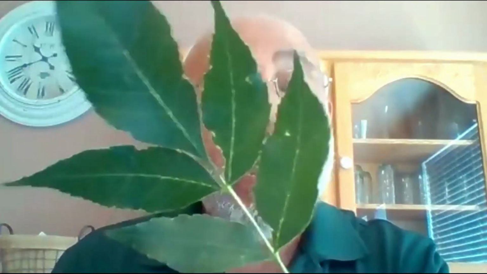This one happens to be a green ash. Now green ash has 5 to 9 leaflets that make up the leaf. And a lot of times the back can be a different color. So in the case of a white ash, the back of the leaf is white. In the case of a green ash, both front and back are green.